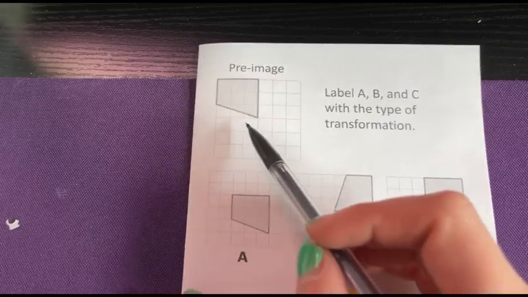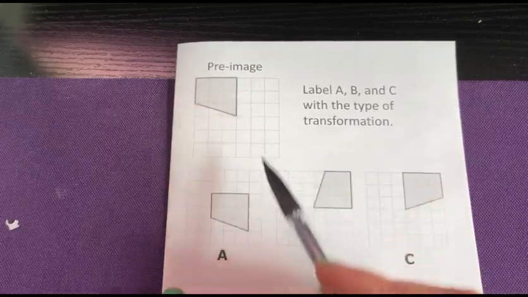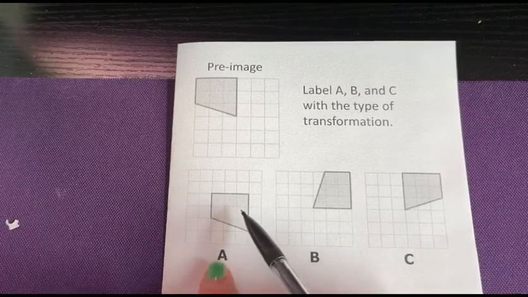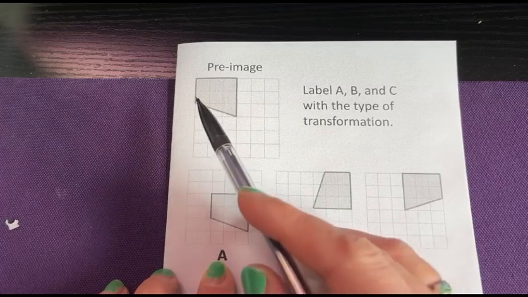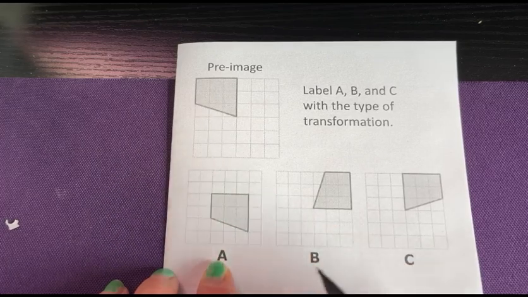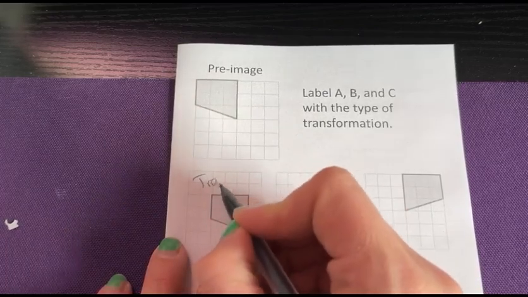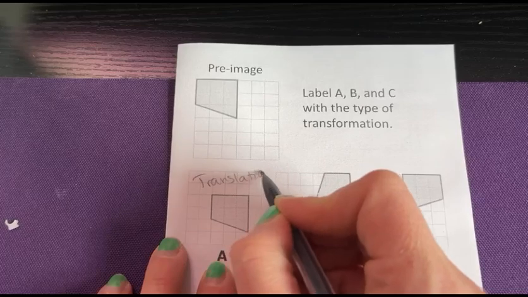Okay, so we're going to label what type of transformations are happening. In this first one here, we have our shape, and then we have the shape here for A, and it doesn't look like it got turned or flipped. It looks like it started in the corner and then got moved around. So this is going to be a translation.